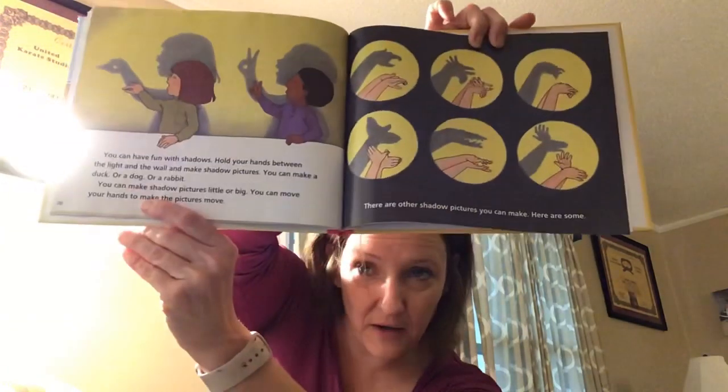You can have fun with shadows. Hold your hands between the light and the wall and make shadow pictures. You can make a duck or a dog or a rabbit. You can make shadow pictures, little or big. You can move your hands to make the pictures move. There are other shadow pictures you can make. Here are some. There you go. You can make some of those shadows.